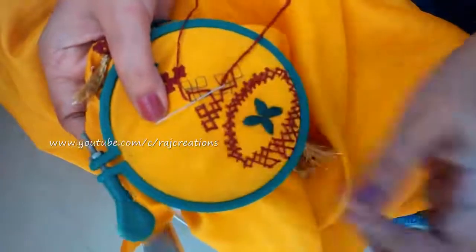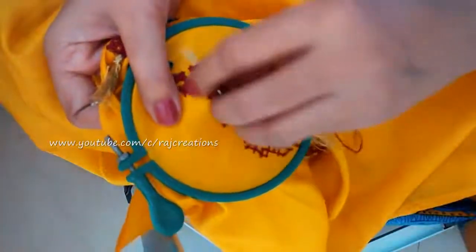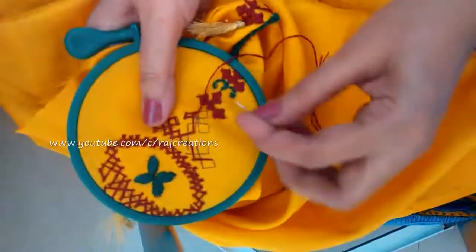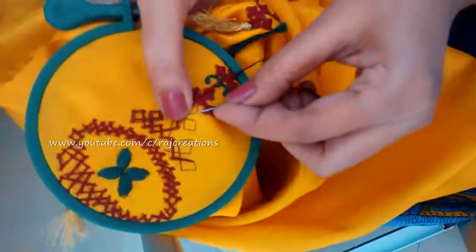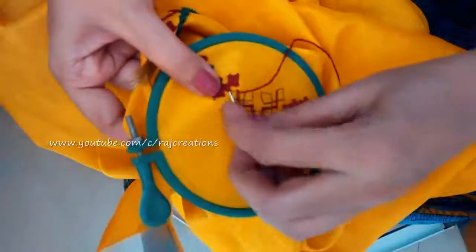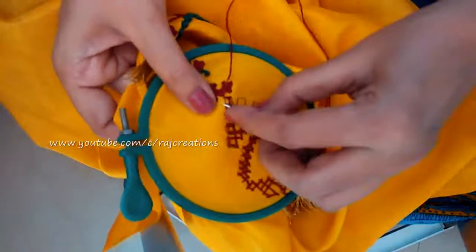On this oval shape of jhumka we have used on the top side border part 1 and on the lower side borders part 2 has been used. You can refer to that previous videos. It is not possible to cover all the stitches in one video.